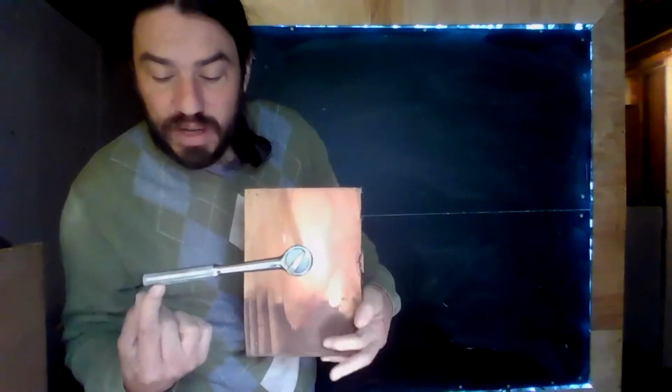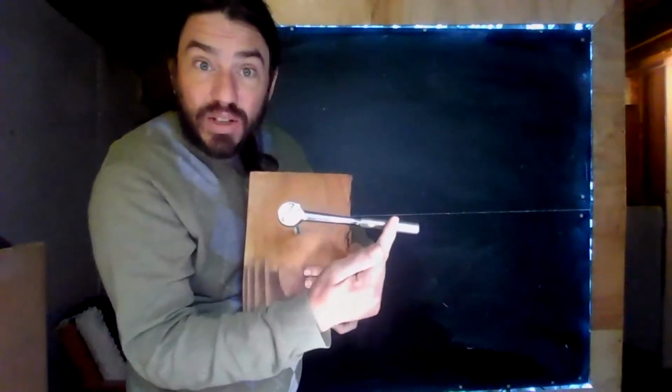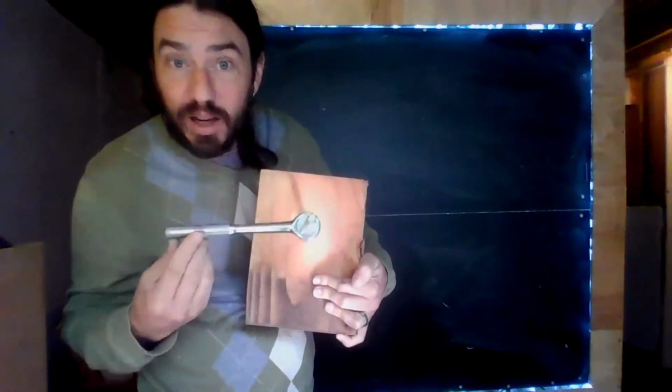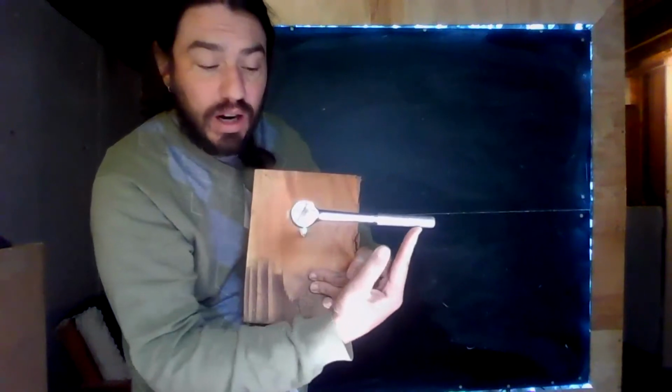Why is it clockwise? Because I'm applying this force here and it makes this thing go in a clockwise direction. Is that clockwise? Yes, it is. Okay, so that's clockwise, right? And what did I do? I applied that force upward. Now, what if I apply an upward force over here?